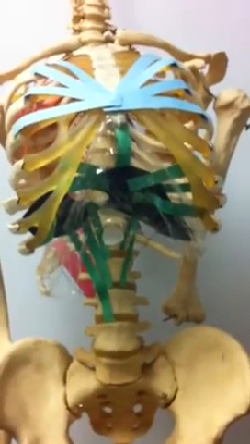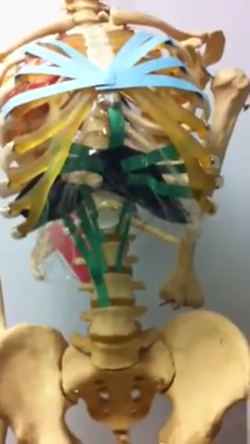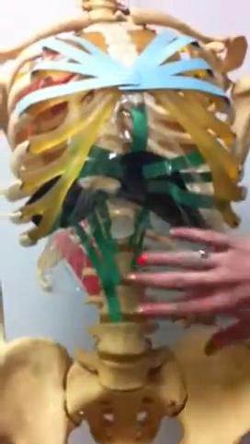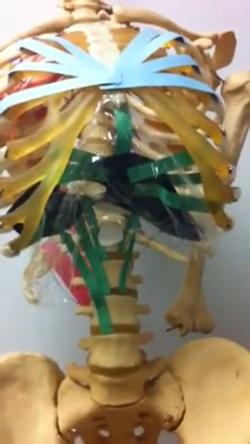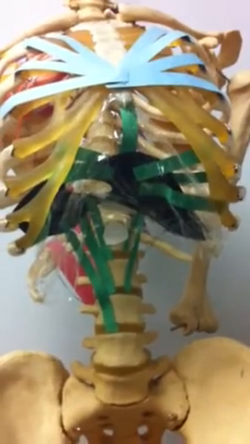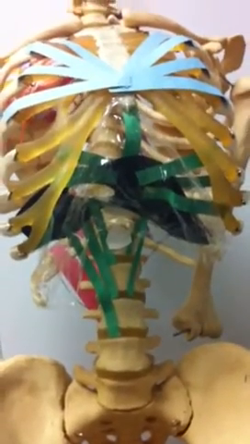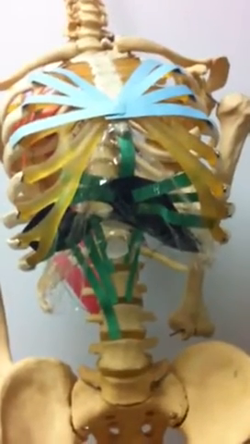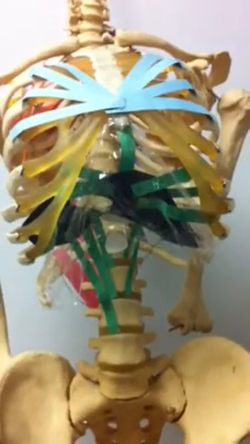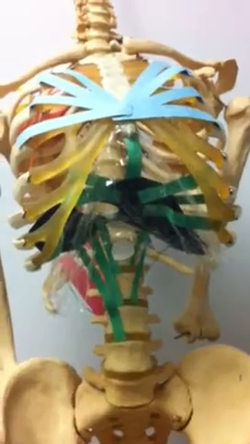Okay, so I'm going to talk to you guys all about the diaphragm. This is my model of it right here. The diaphragm is dome-shaped. It has three separate parts of origin and insertion, and all three parts insert onto the aponeurosis or central tendon, which is another name for the diaphragm.